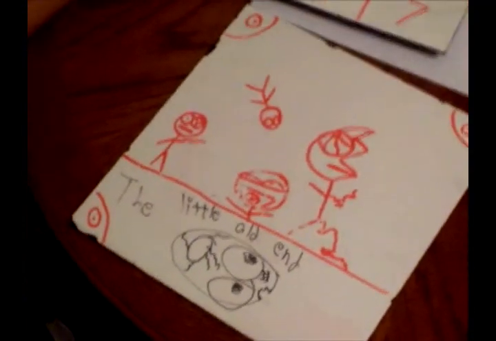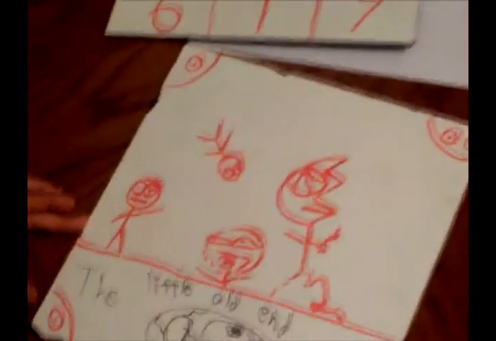We got another happy face dog too. Doesn't that just get you going?